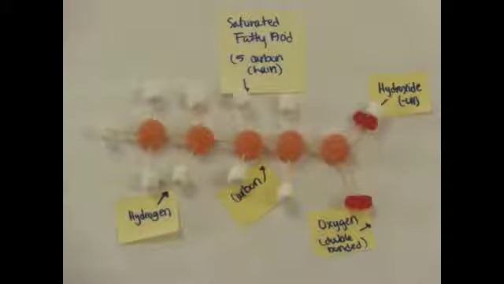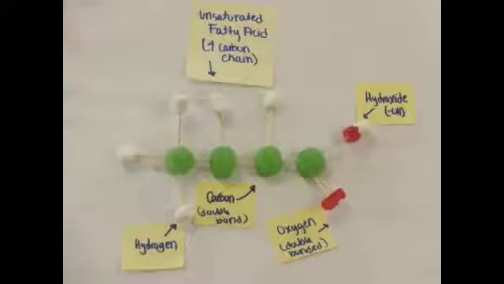This is a glycerol molecule. It consists of 3 carbons bonded to 3 hydroxides and 5 hydrogens. This is a saturated fatty acid with a 5-carbon chain. You can tell it's saturated because all the bonds between the carbons are single bonds.